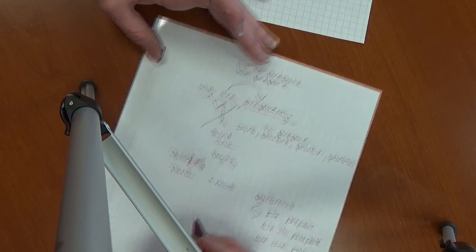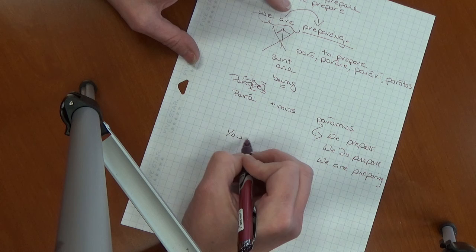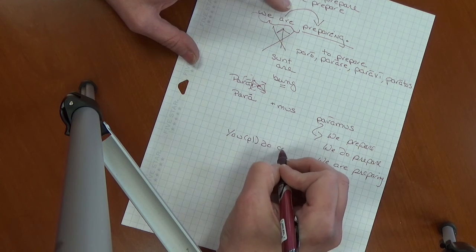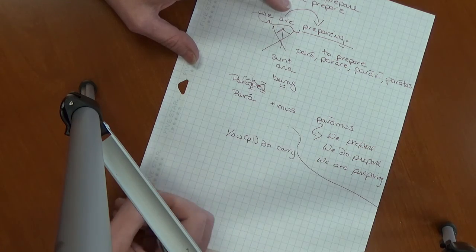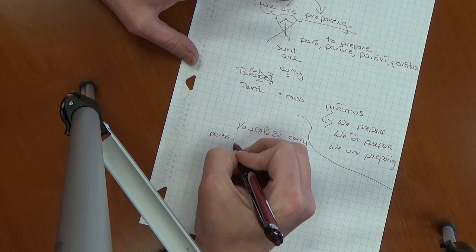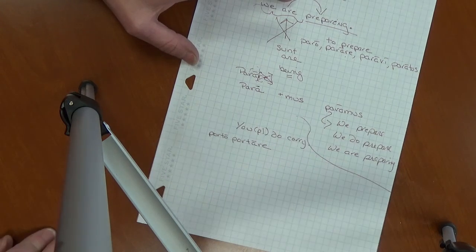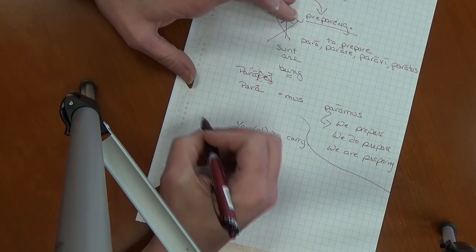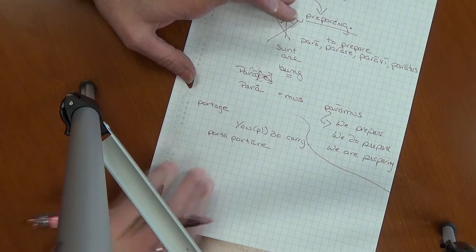New form. How about you plural do carry? The verb for carry is porto, portare. You might recognize this form if you canoe. Have you ever portaged a canoe?